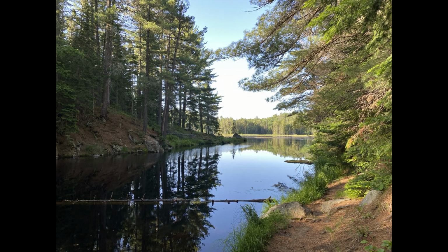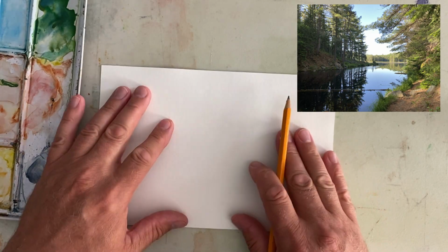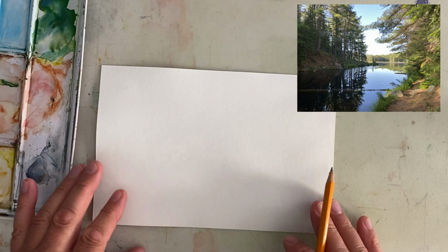Hi there, I'm Rod Bergeron, and I'm going to put this photo up here on the screen. This is a photo that I recently took in Algonquin Park. This is part of the Beaver Pond Trail, and I have the photo in front of me here, and I'm going to transfer the photo onto this, but this is just going to be a preliminary sketch, all right?